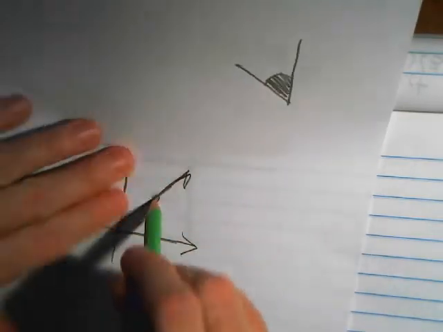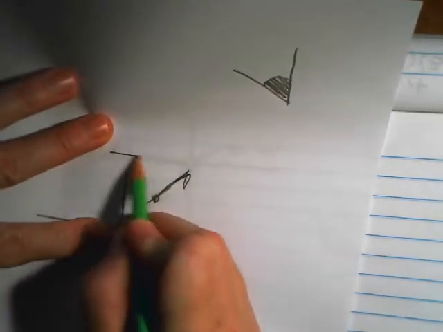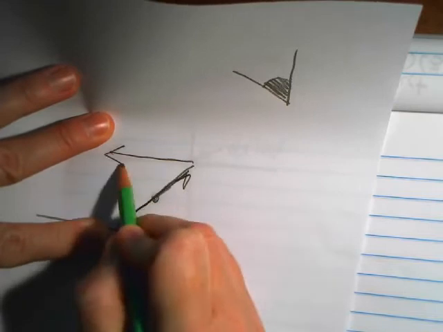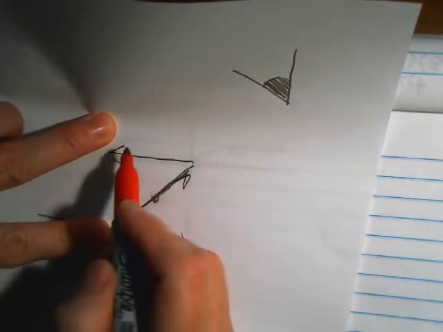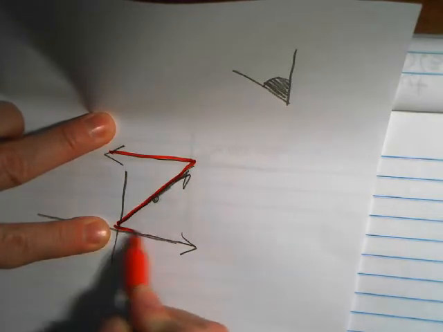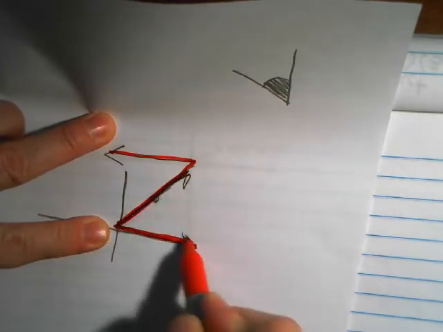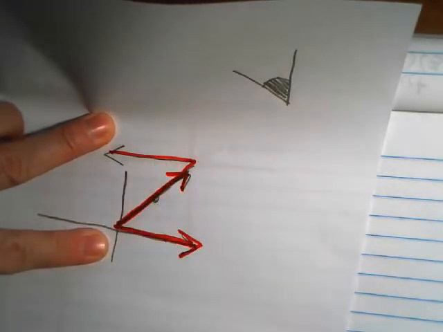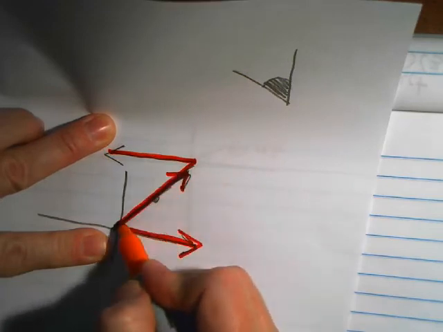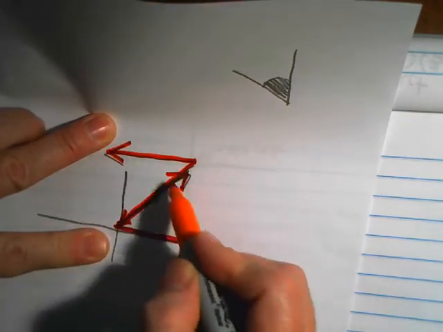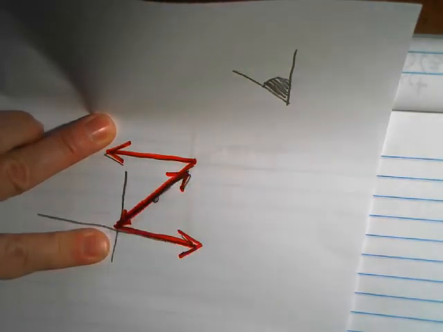I'm going to draw the original angle on there. Here's the original. So that would look like, use a marker, it would look like a Z. Okay, there was the original, the one that I traced, and then when I rotated it, basically it came right on top of the original for part of it, so that would be a Z shape.